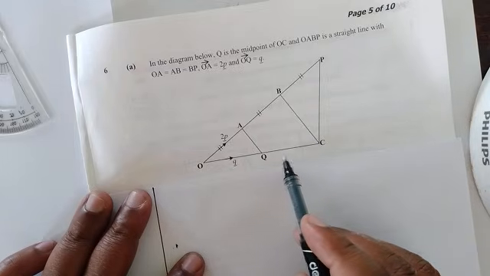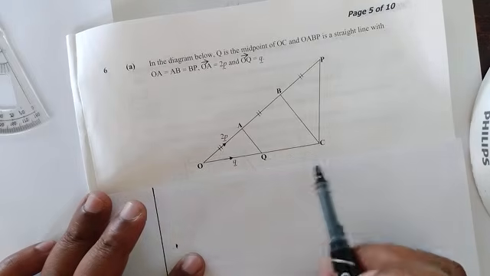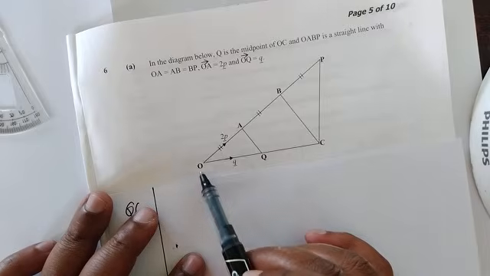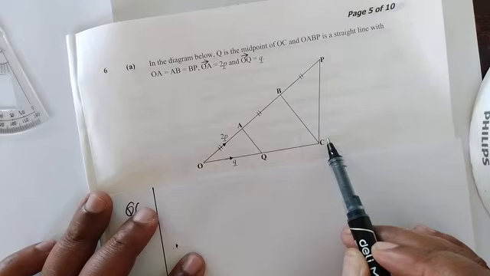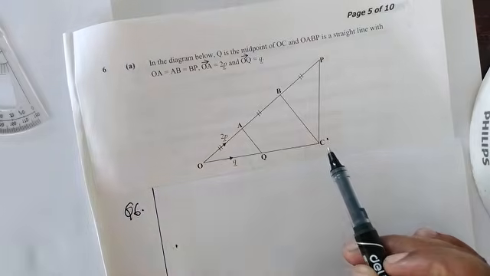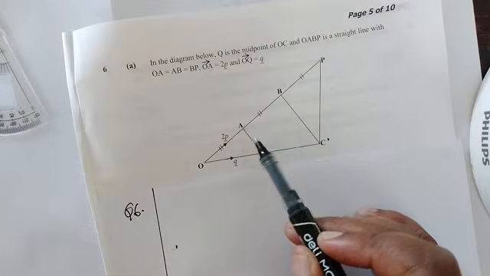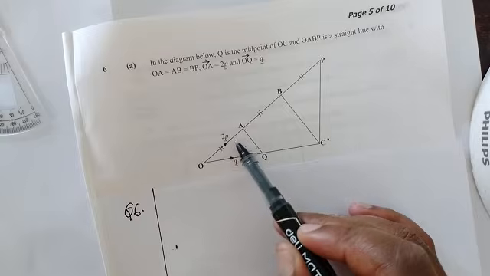Then OQ, sorry, OQ is, we are saying OA is the 2P.